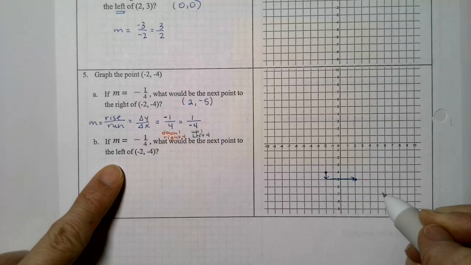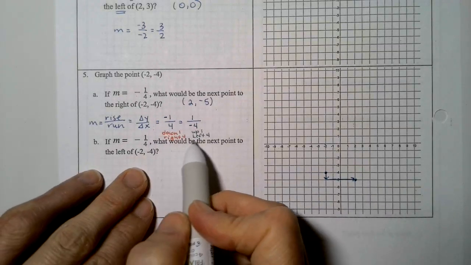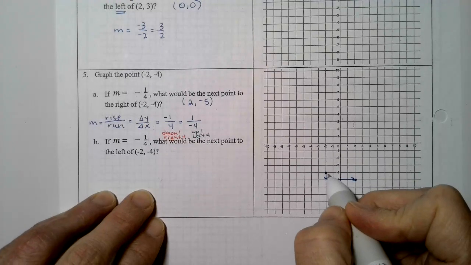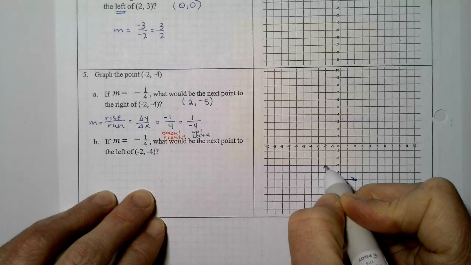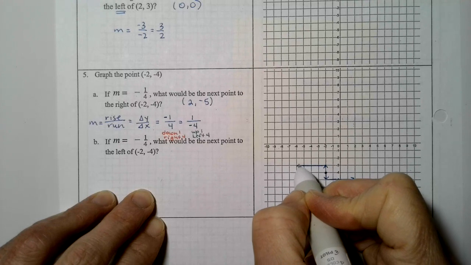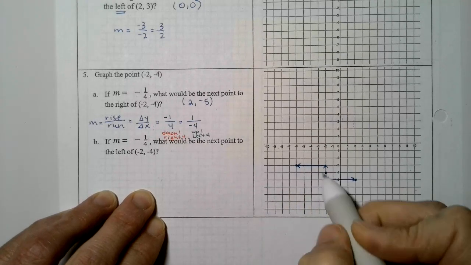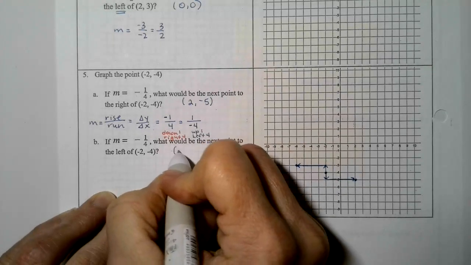And the next question says I want one to be the left of the given point, and you can see here left is this one, and this tells me I'm going to start by going up 1 and then left 4. Make sure I'm really going 4 places. And then my point would be right there, which is -6, -3.